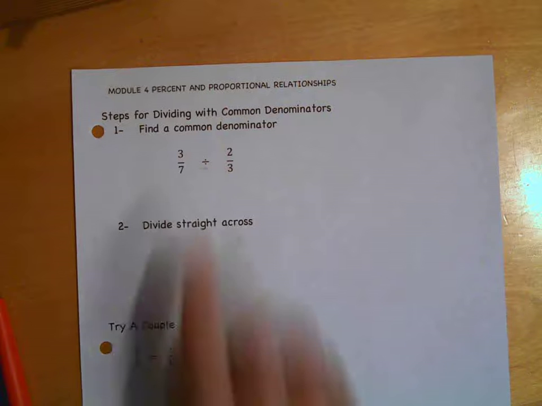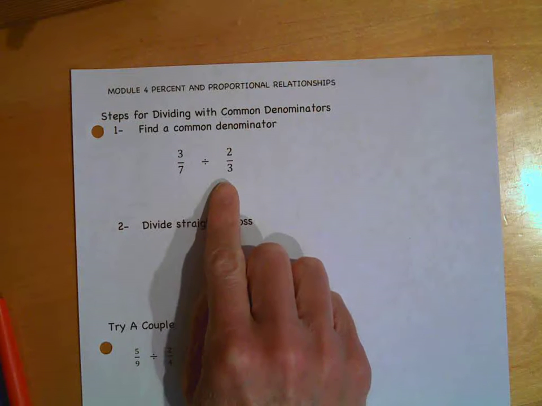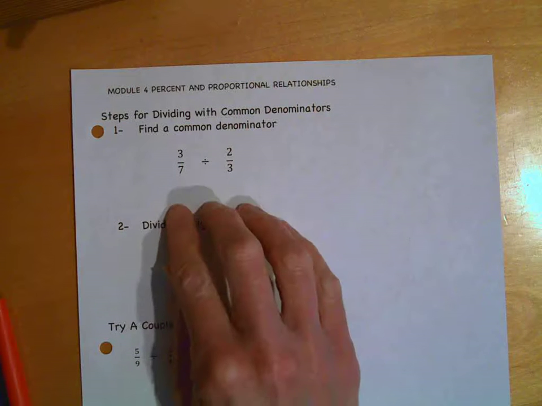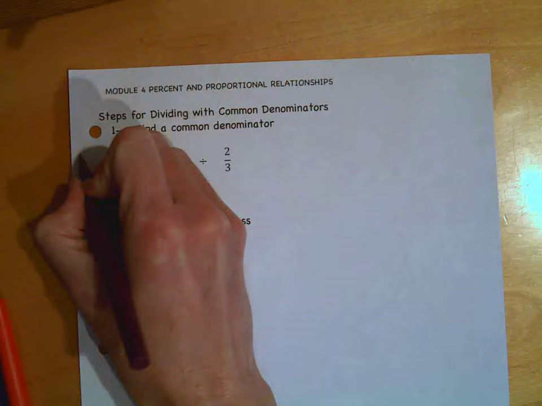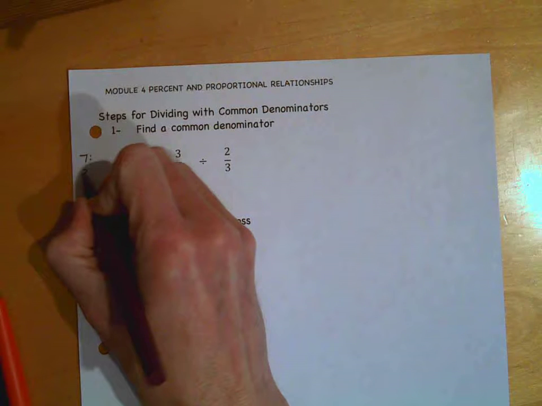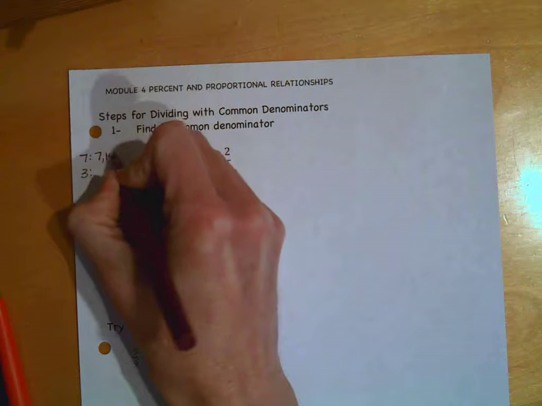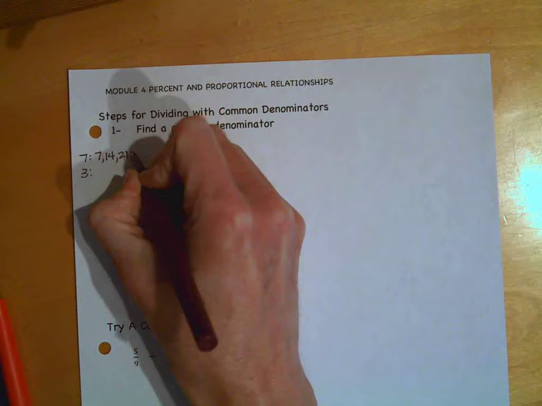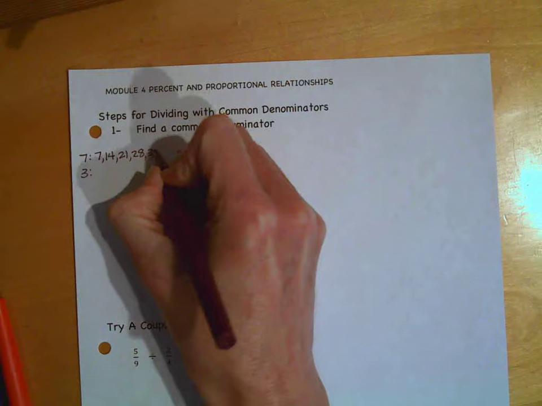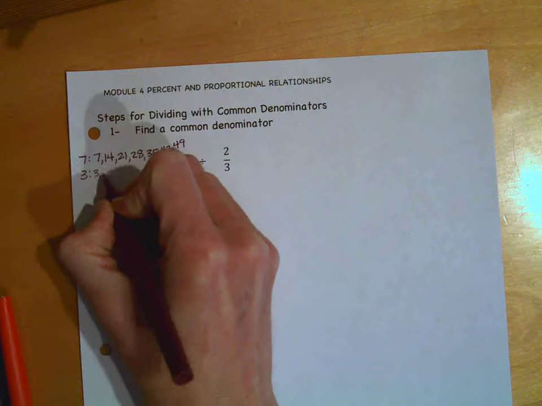And it says steps for dividing with a common denominator. So you'll notice that now, instead of just finding a common denominator, they're actually having us divide. So the steps that we just finished, we're going to actually do with this side. So my denominators are 7 and 3. Okay, so we're going to take 7 times 1 is 7, 7 times 2 is 14, 7 times 3 is 21, 7 times 4 is 28, 7 times 5 is 35, 7 times 6 is 42, 7 times 7 is 49. Okay, now let's do 3s.